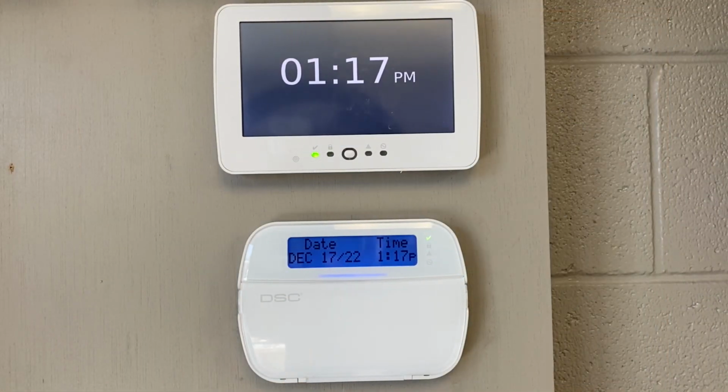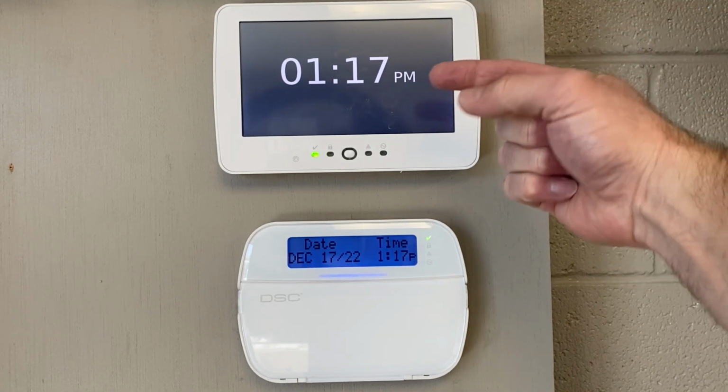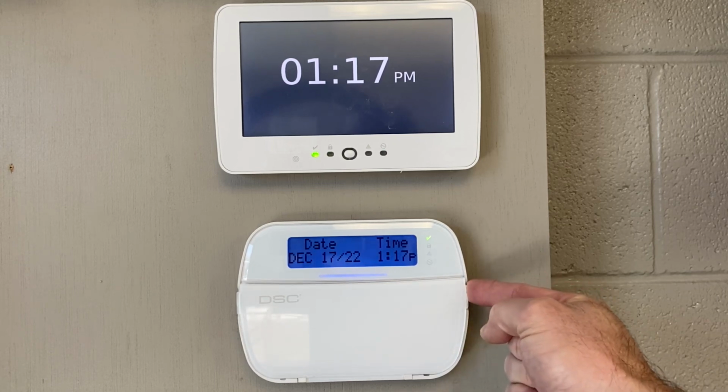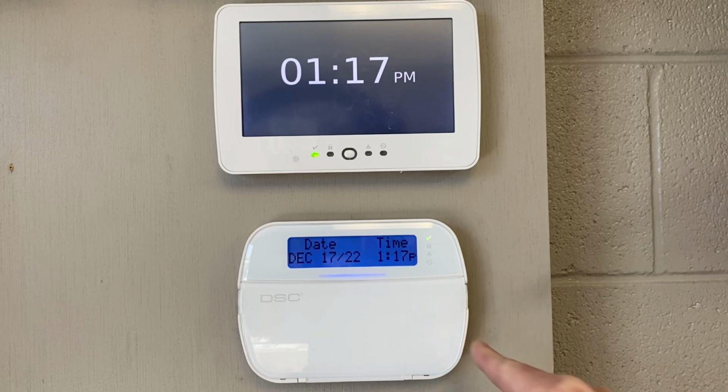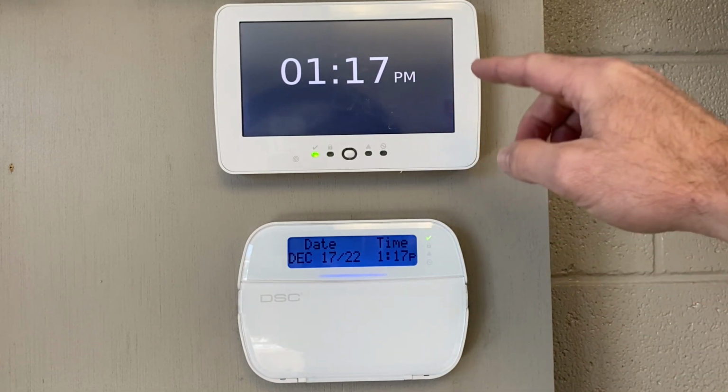Security Services will use 2 different types of keypads, a touchscreen keypad right here, and then a basic LCD full message keypad right here. The touchscreen keypad is generally used as a global keypad.